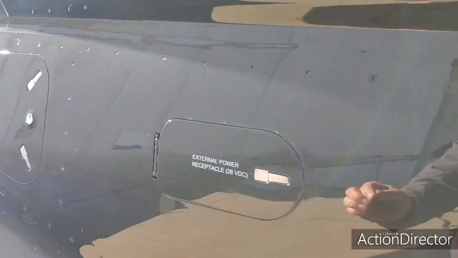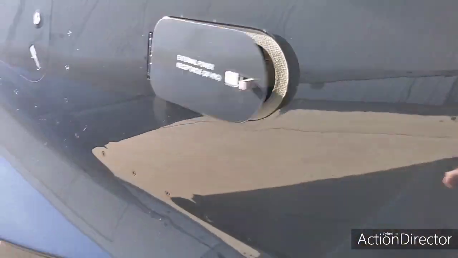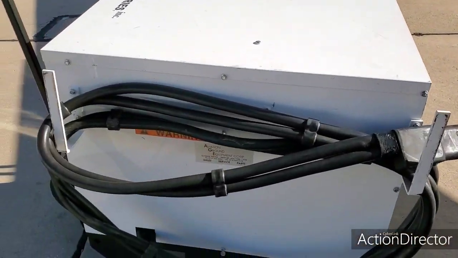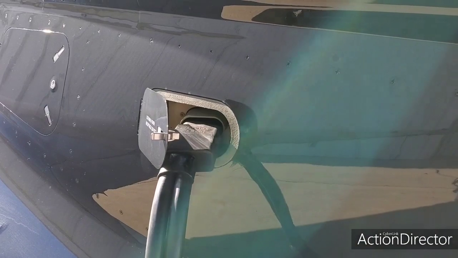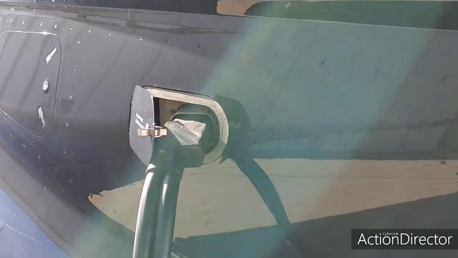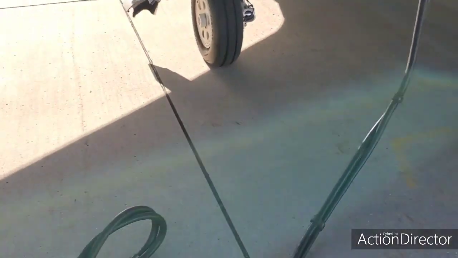Alright, I'm going to get you to the cockpit of this, but before we do that, we're going to open up the external power. That's the external power. We'll plug it in with this. I'll show you what we do. So that's all plugged in. Come back here.